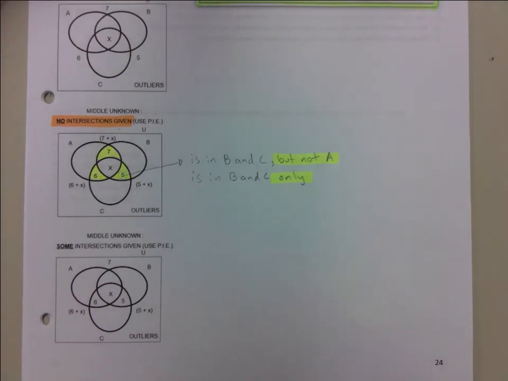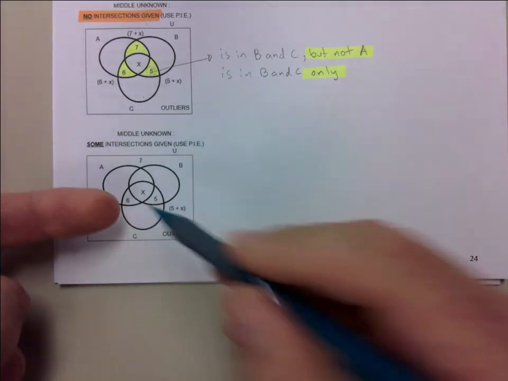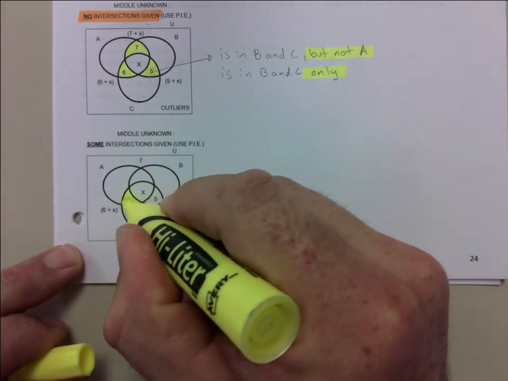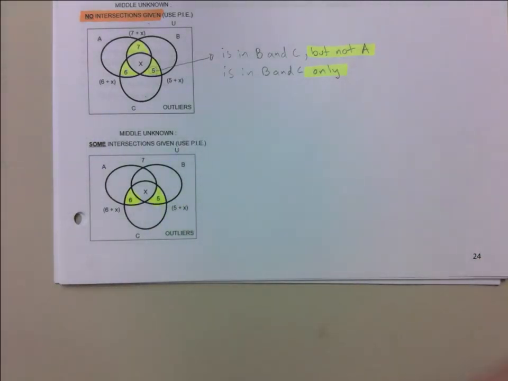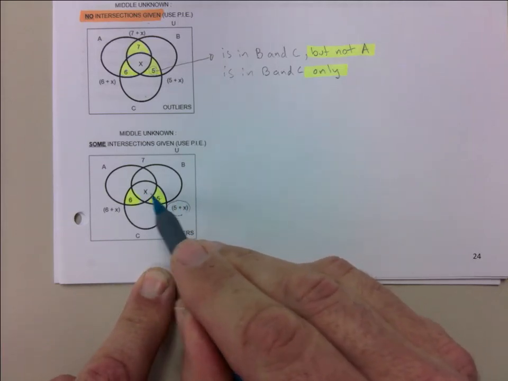And then the last case here, I'll just tell you, still the middle is unknown, but you have a bit of a mix here where you have these sections like that, okay? So we have to refer to the intersection between B and C as 5 plus X here.